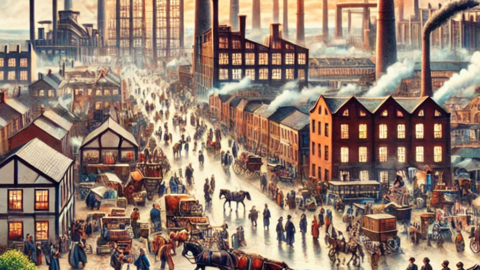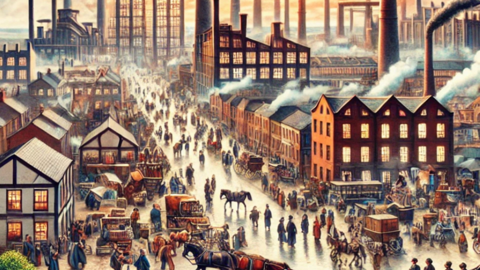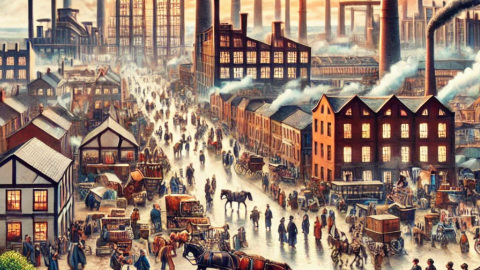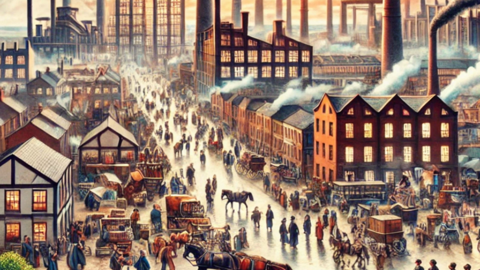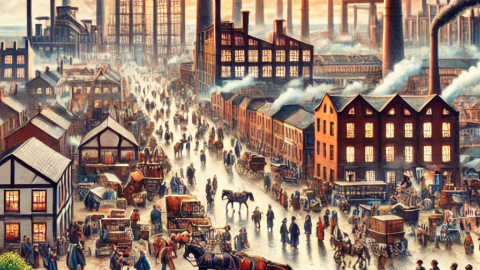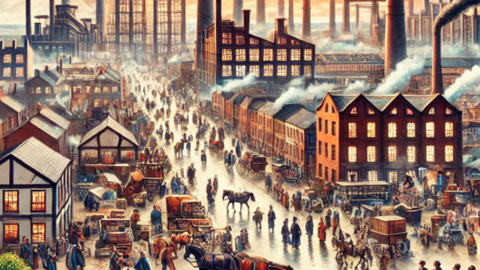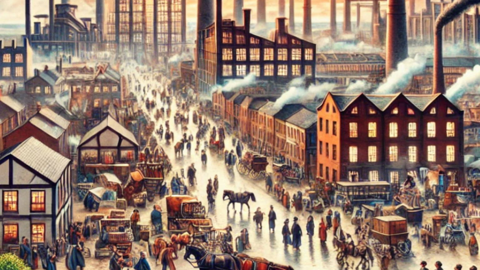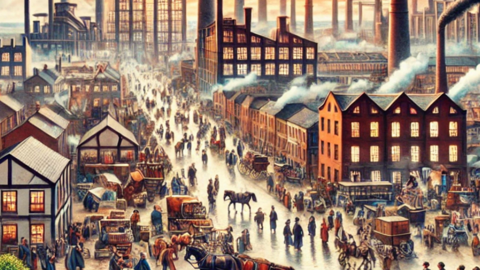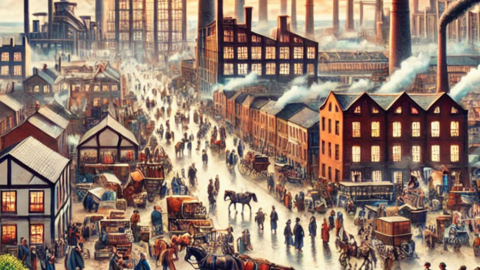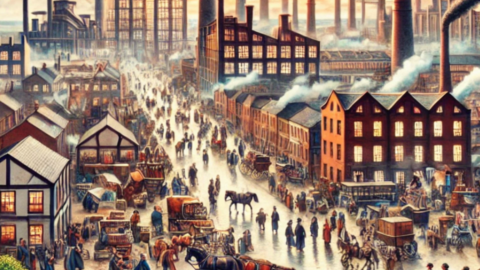Technological and scientific advancements. The Industrial Revolution was a period of significant technological and scientific advancements. The innovations in machinery, transportation, and communication transformed production processes and everyday life. The development of new materials, such as steel and chemicals, facilitated further industrial growth and technological progress. The revolution also spurred scientific research and the application of scientific principles to industrial processes.